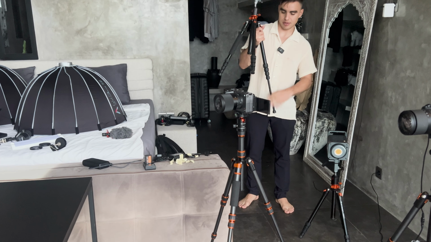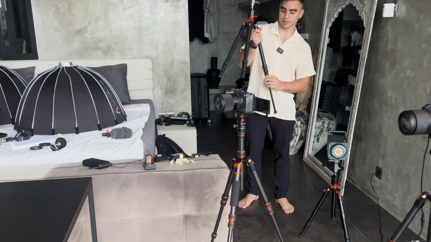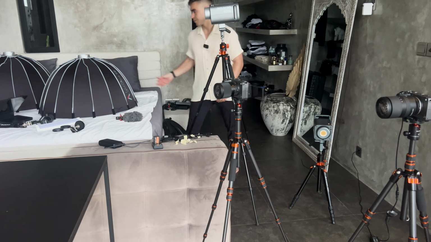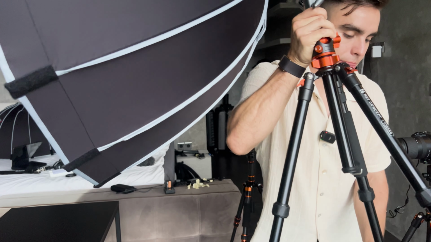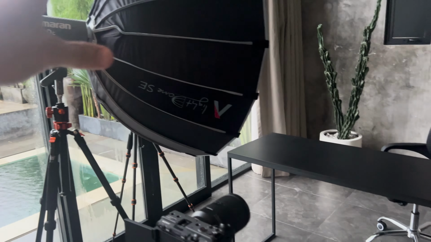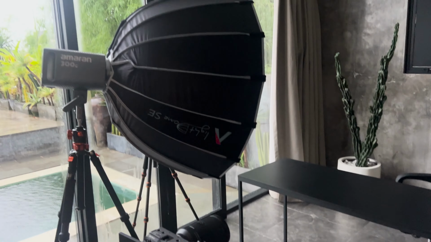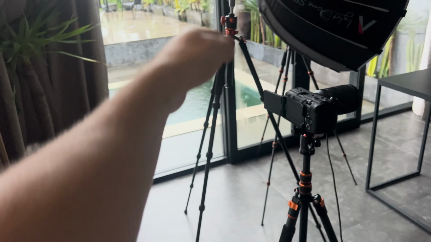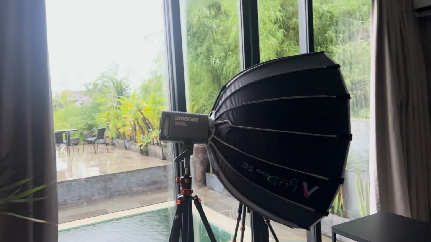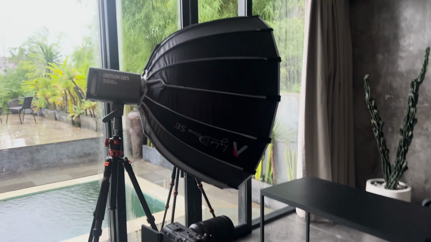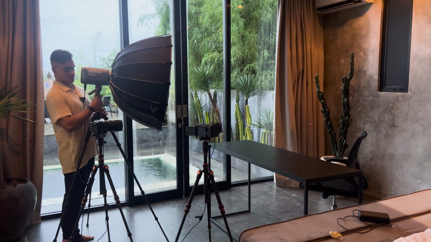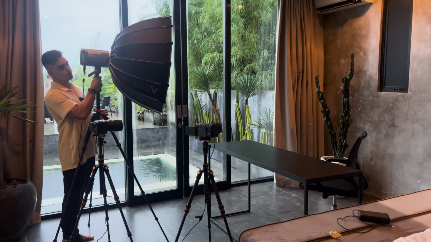I'm going to set this tripod to the maximum height. Let's see what it can do. Let's add the light dome. Okay, with these lights, the rule is to keep them closer to the subject. We can technically pull it back so that there's more room to walk, but I'll see how this looks. Maybe we'll just move some things around. Let's go ahead and plug it in. I'm going to pull this up a little bit.